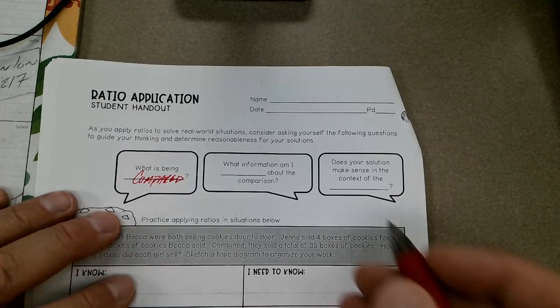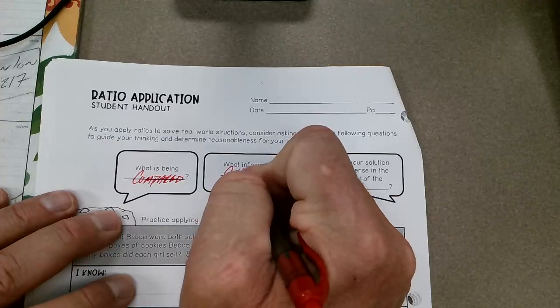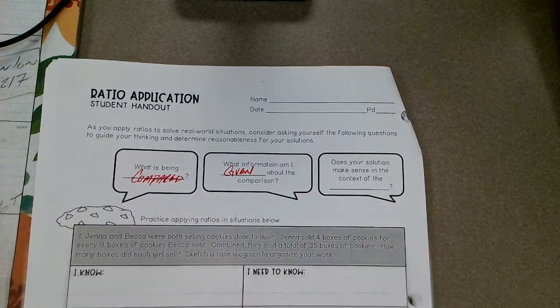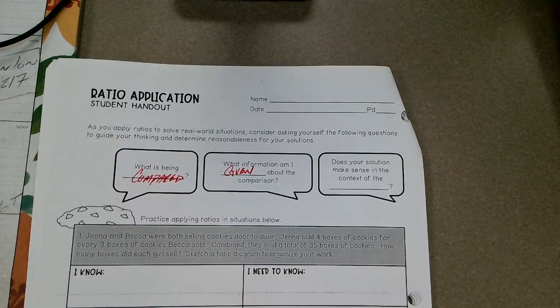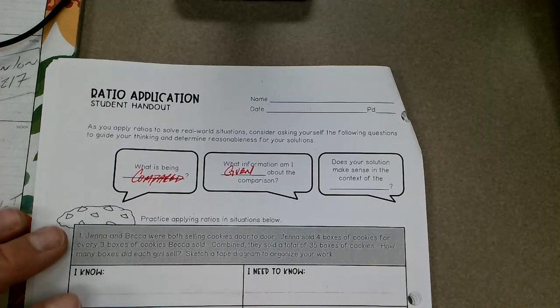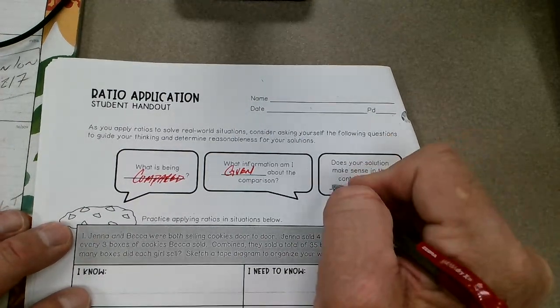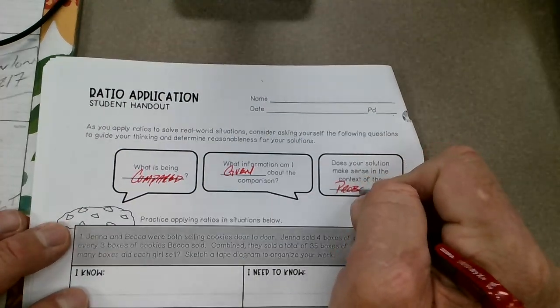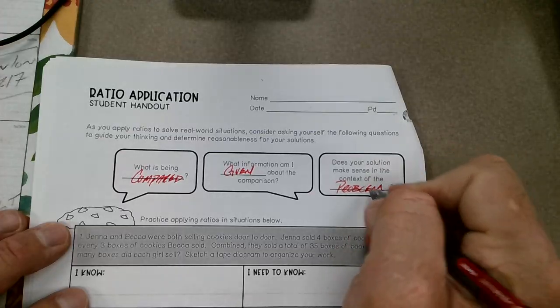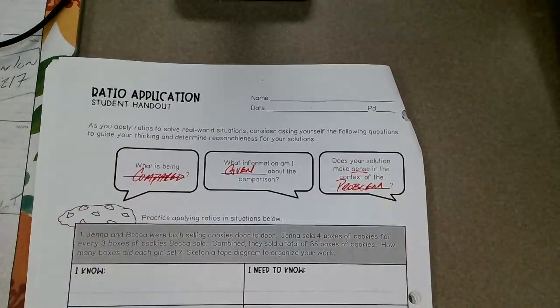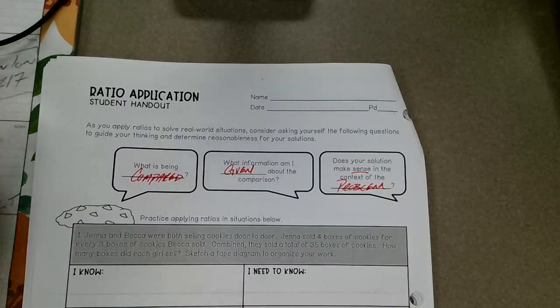What information am I given? When I look at it, I need to read the question multiple times. And then, does your solution make sense in the context of the problem? We always should ask, does my answer make sense? Is it reasonable for me to think that?